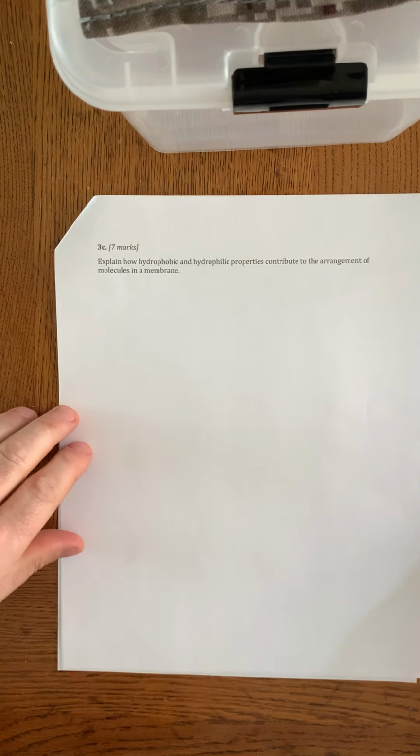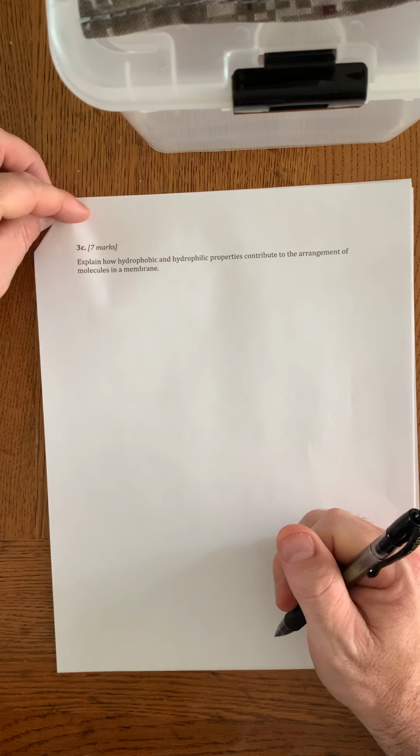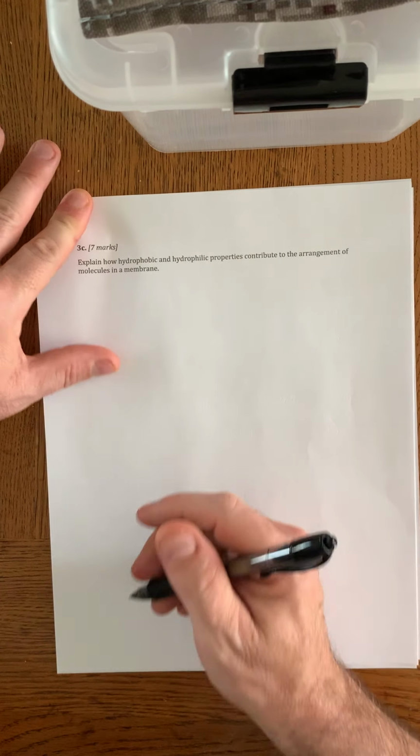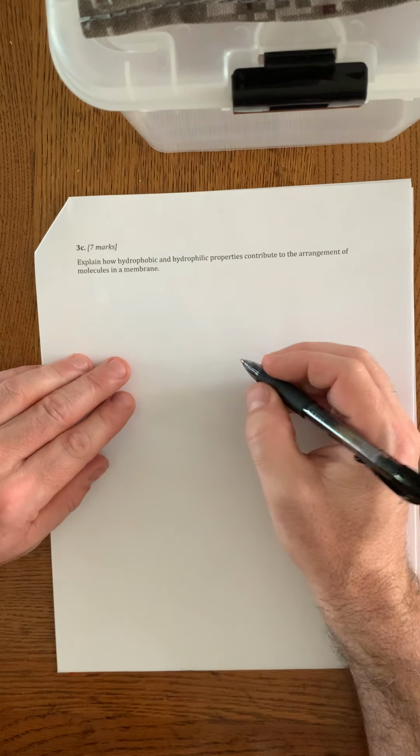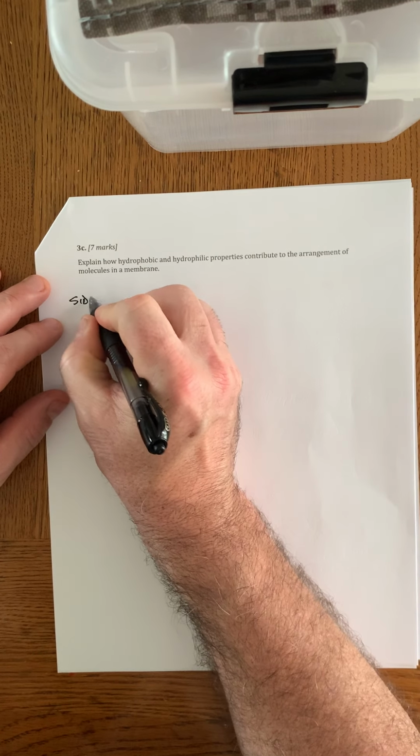Number 3, let's see, explain how hydrophobic and hydrophilic properties contribute to the arrangement of molecules in a membrane. So let's just break this down into parts. So let's think about sides. So I'm going to start with sides.